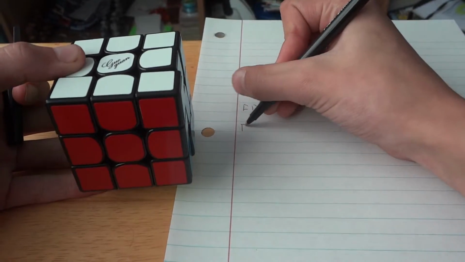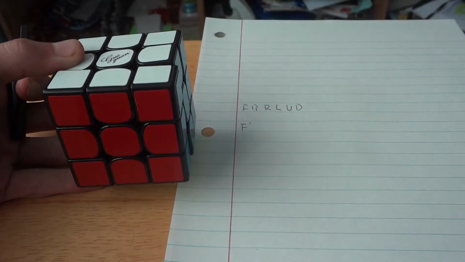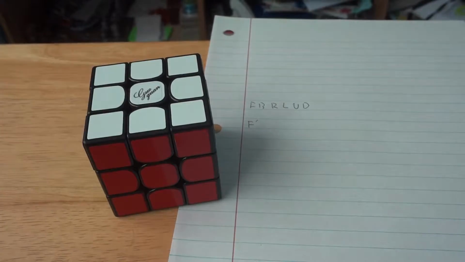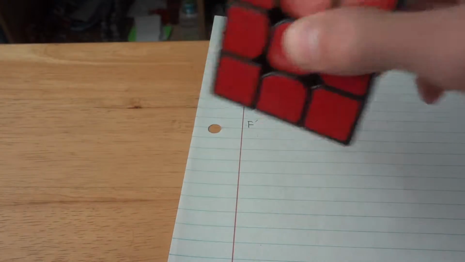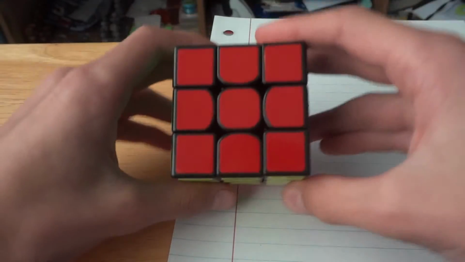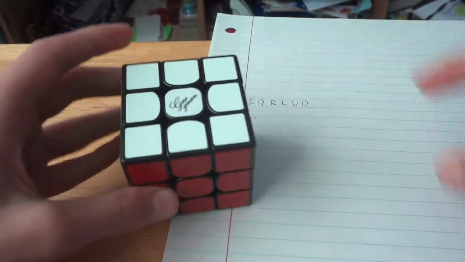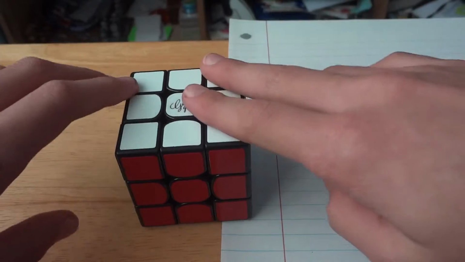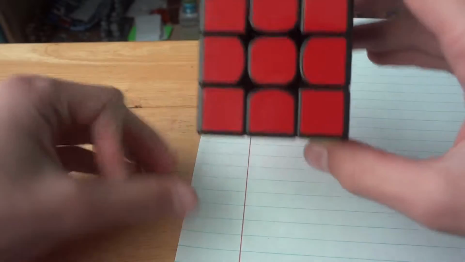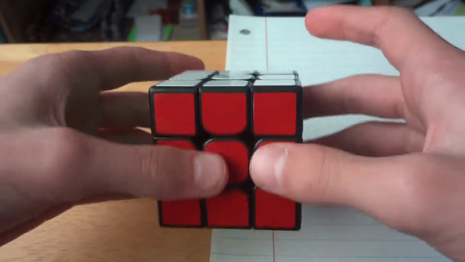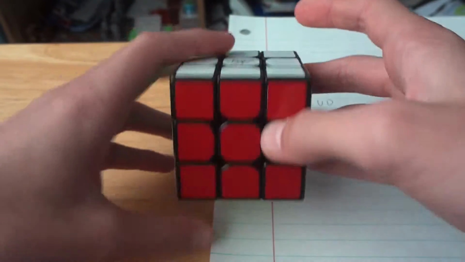So if I put an apostrophe after it, it pretty much stands for inverse or prime. And in that case, we rotate it the opposite of the designated direction. And you may ask, what's the designated direction? So each designated direction for each face is clockwise if you hold the face towards you.